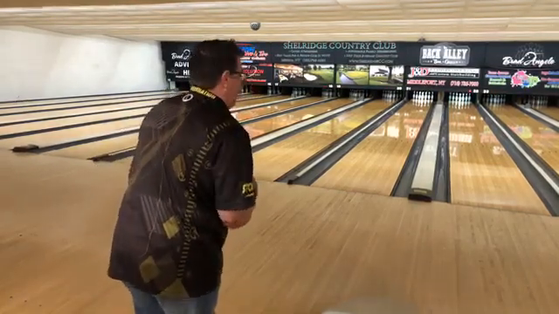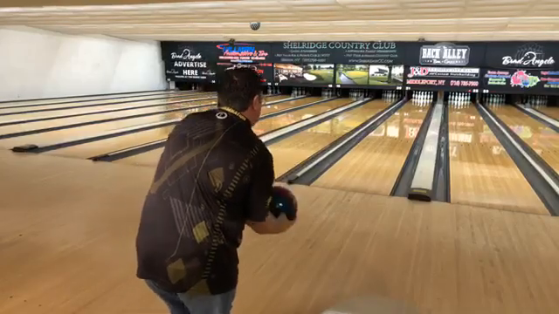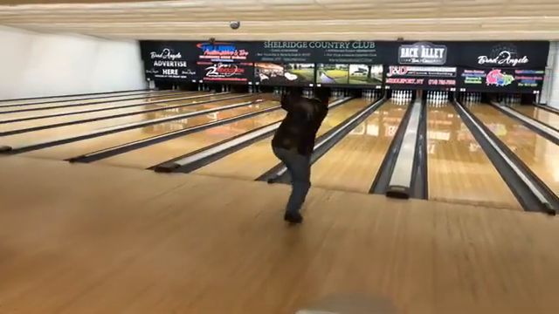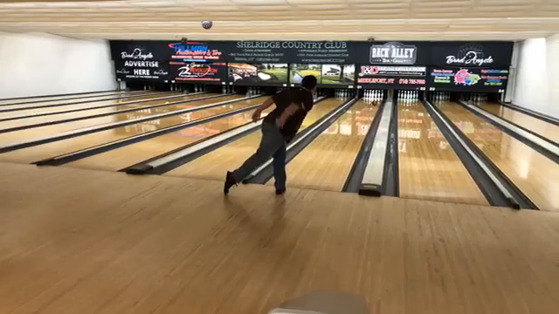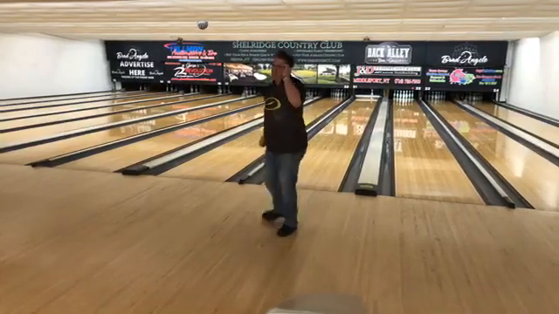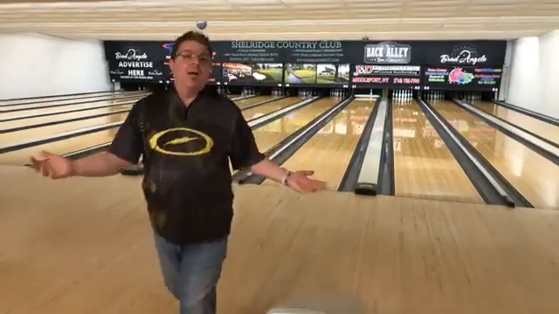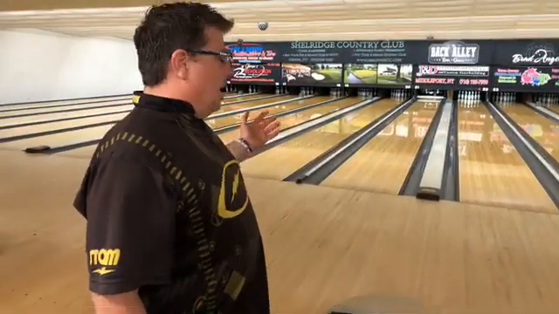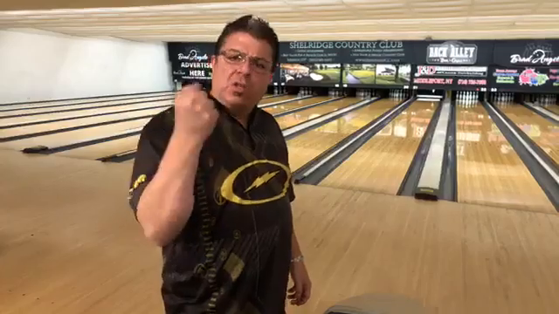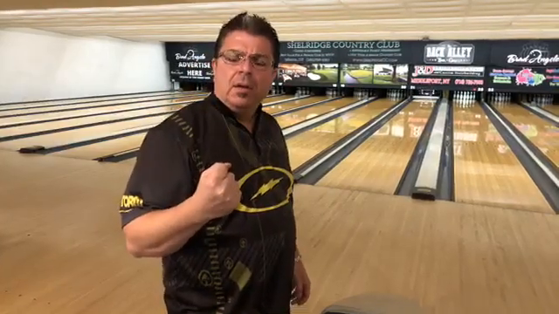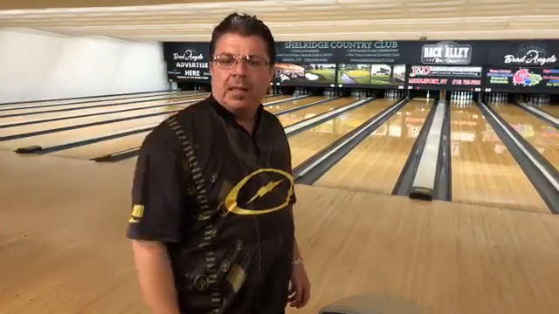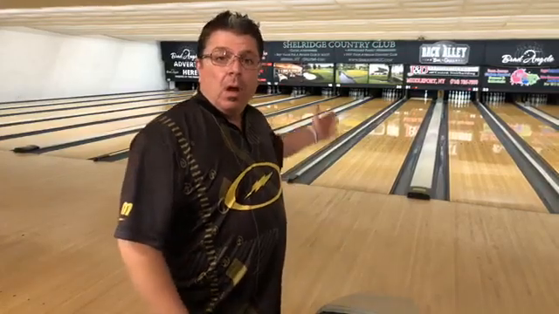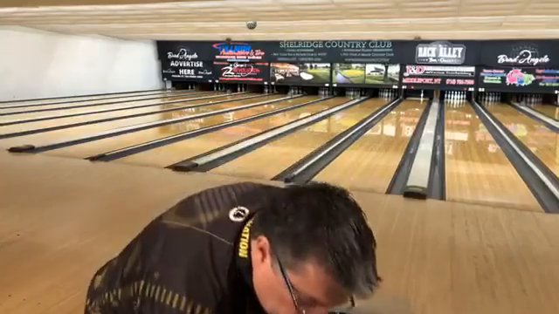Okay, haven't moved my feet. Okay, that certainly was a little bit better, ball motion-wise. Because I wasn't so grabby with my hand, that helped slow the response time of the ball down, which allowed it to get through that friction in the front.